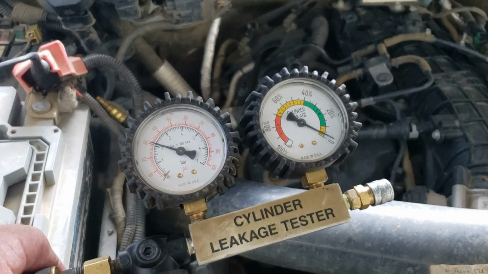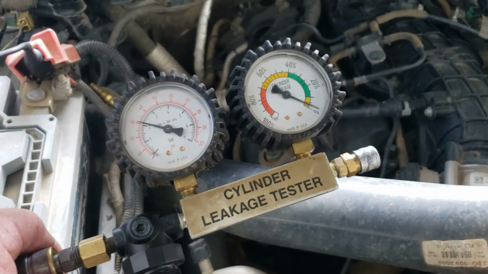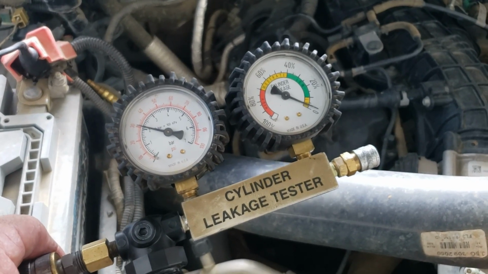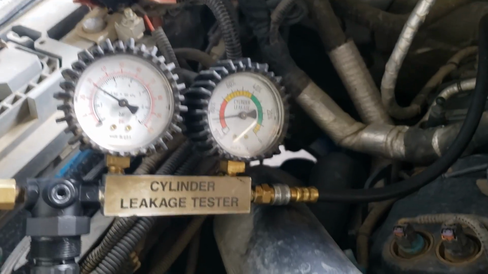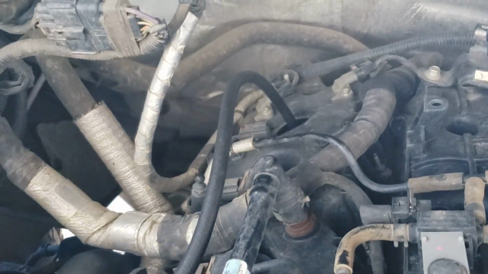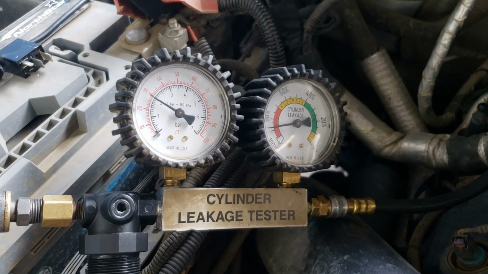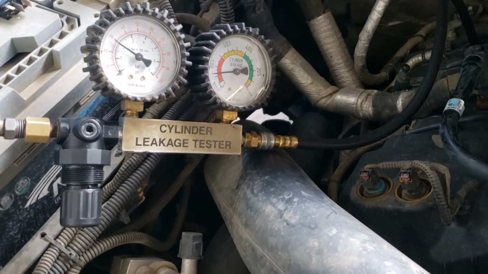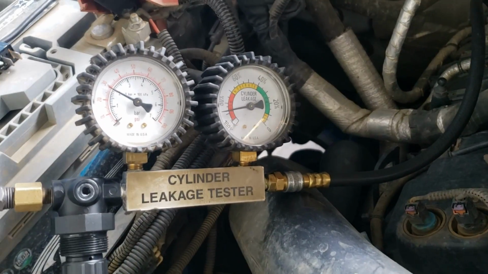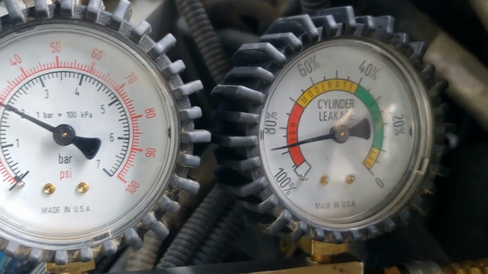So I'm going to stop you here for a second so I can do this because I'm only one-handed, and we're going to hook up the line to this. Okay, it's important that this has just gone into the spark plug hole. We have the cylinder at top dead center, compression stroke, so the valves are theoretically closed. We are sending air into the cylinder right now, and we show about 90% leakage in that cylinder.